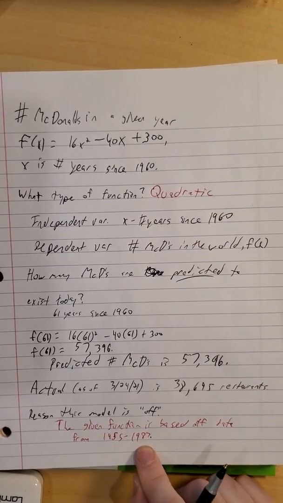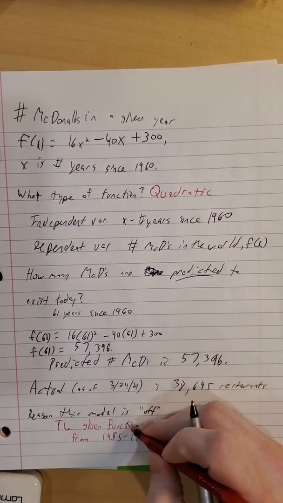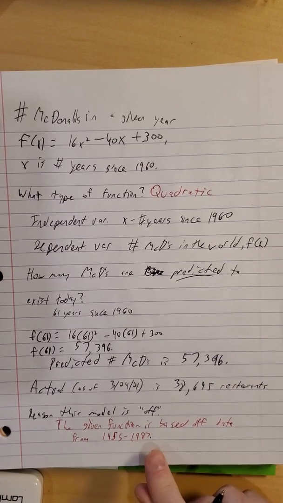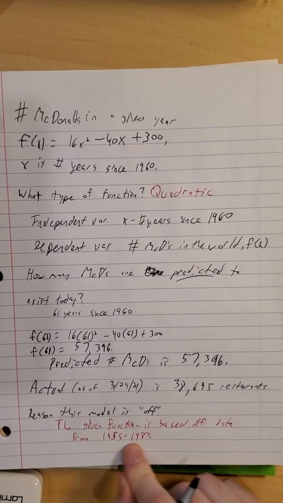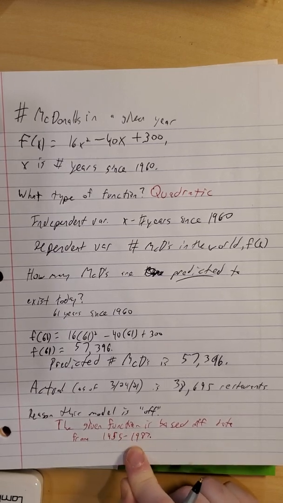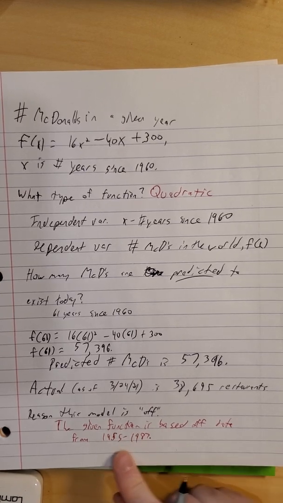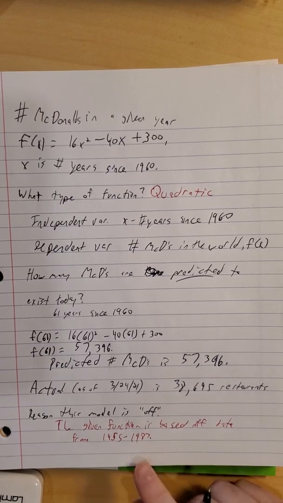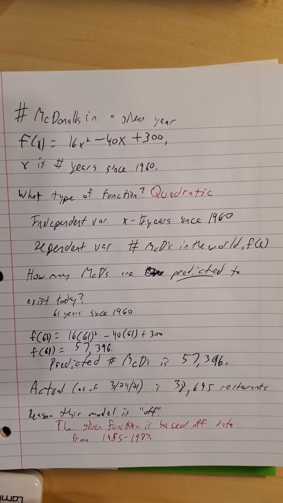So I would be very comfortable using this model to predict the number of McDonald's restaurants in 1988, 1989, maybe out as far as 1995 or so, because we have such a huge range of years. 1987 to 2021, though, not comfortable with that at all.